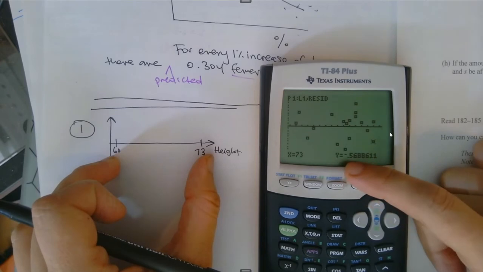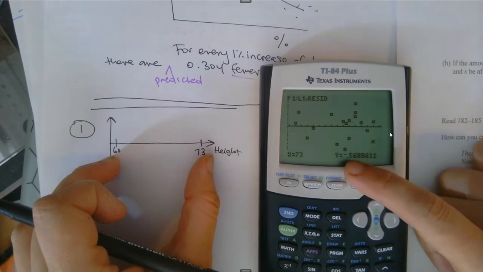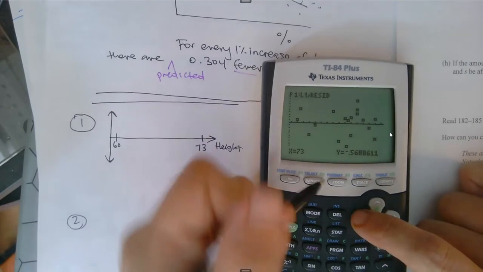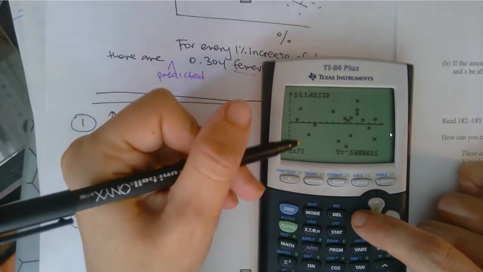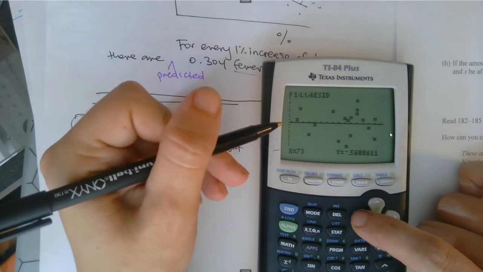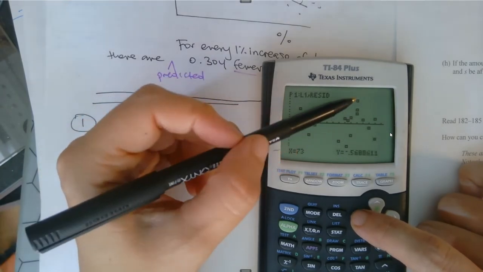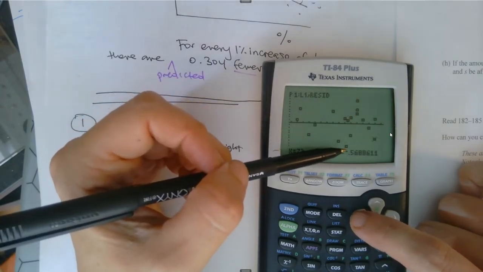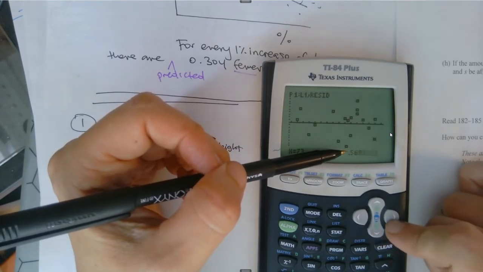So this is somebody who's 73 inches tall, and the line over predicted their hand span by half an inch, right? So I'm going to jump around. I want to get a feel for my maximum and minimum heights here so I can label this on my piece of paper. So I'm trying to get to this point maybe and this one. And you are just literally jumping around. Why aren't you tracing? So you're just randomly jumping around.